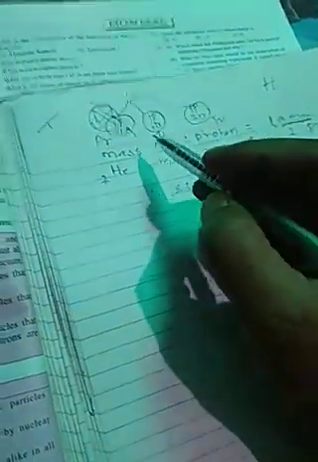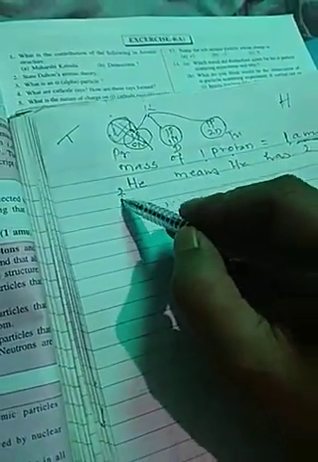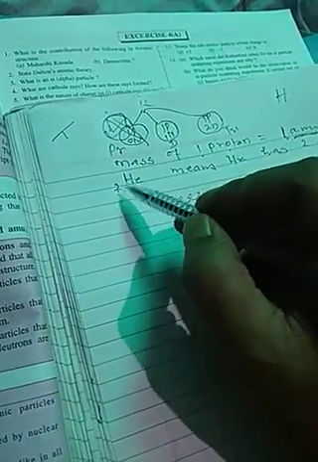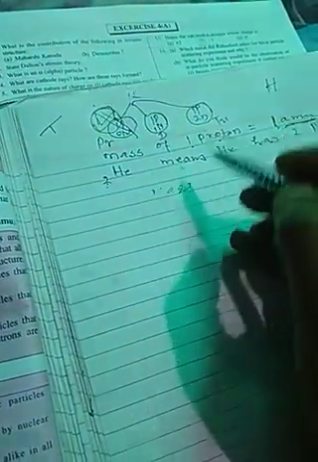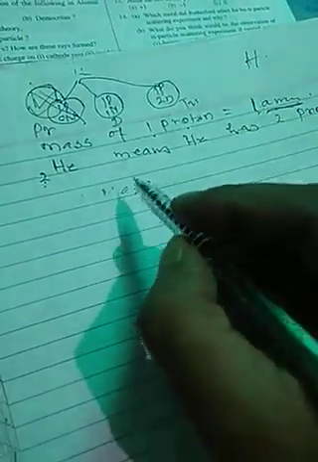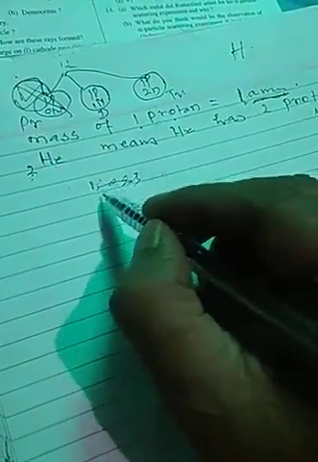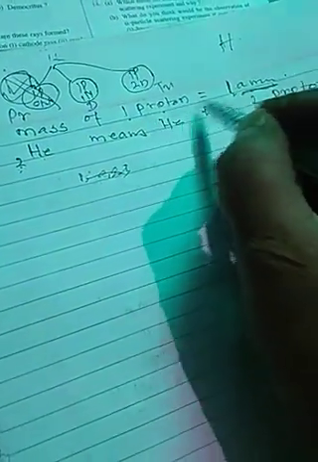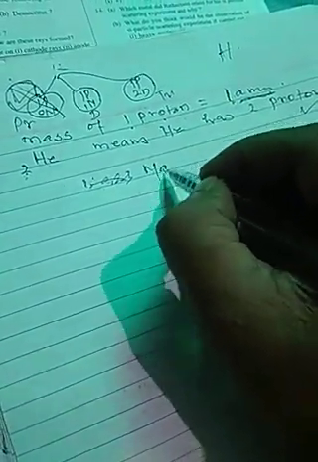So if helium has atomic number 2, it will have 2 protons in the nucleus. We had seen the mass of 1 proton is 1 AMU, so the mass of 2 protons will be 2 AMU.